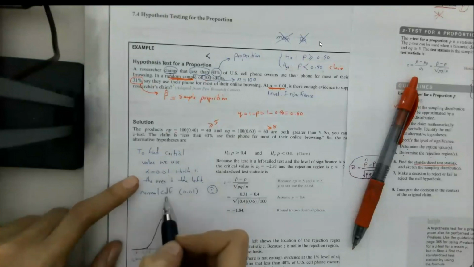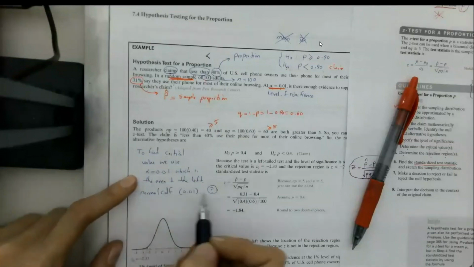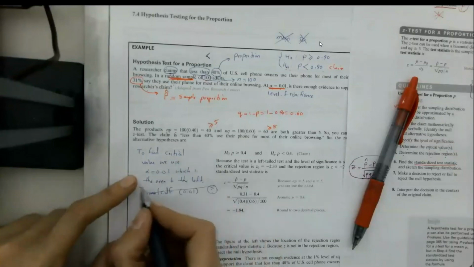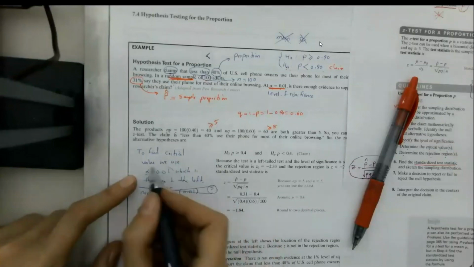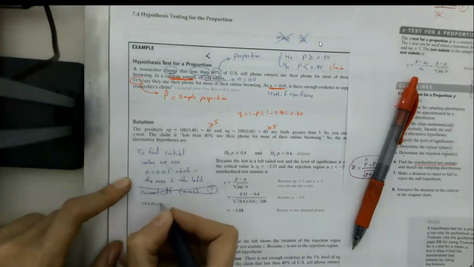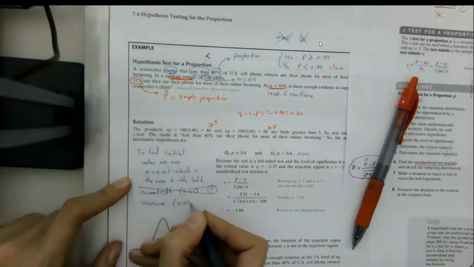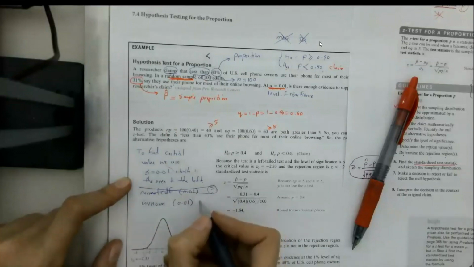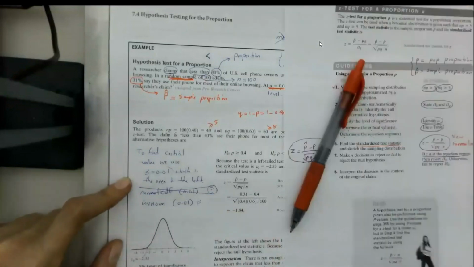Is it normal CDF? No. Inverse norm. Excellent. We have to use inverse norm. Remember that when you have your area, you use inverse norm for 1%.